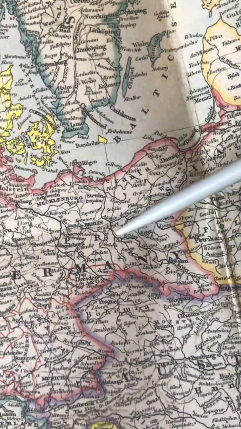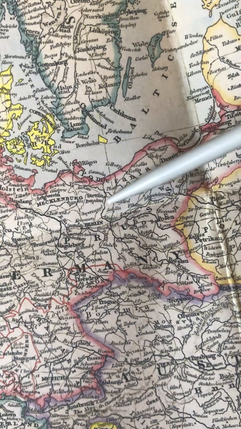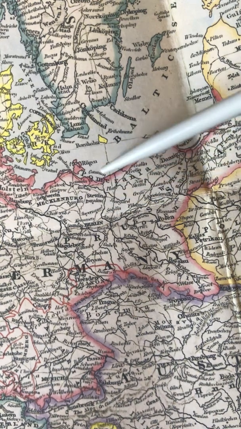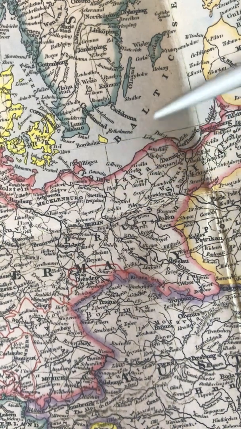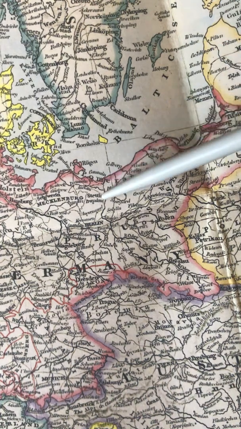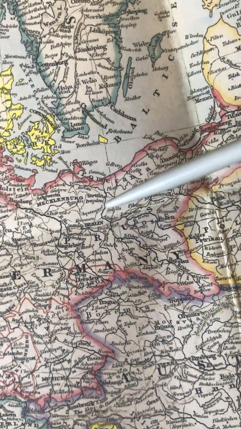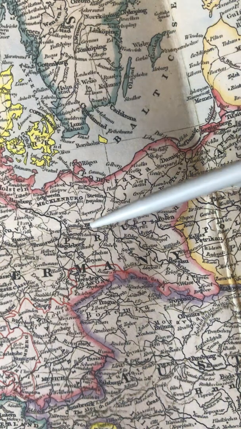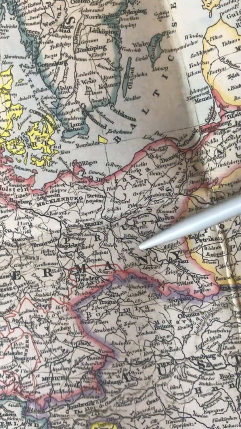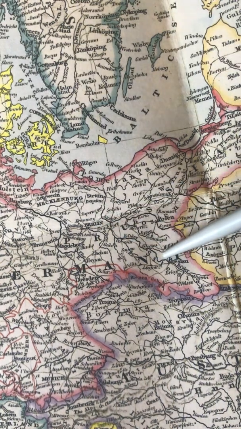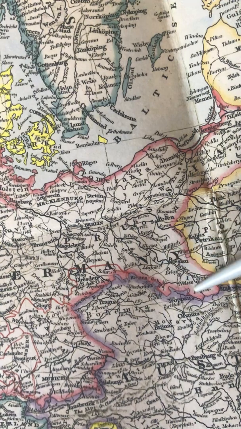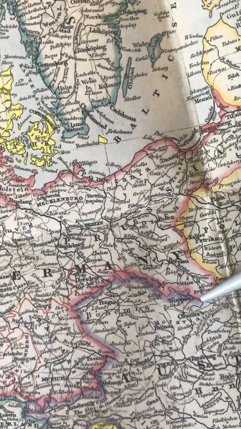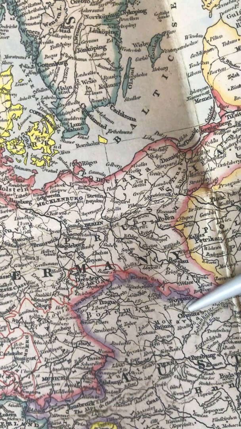Oder, which continues on and ends in the Baltic Sea here, but it continues all the way back, the river Oder, and continues all the way back near Breslau, and continues into Austria-Hungary, and its source is about there.